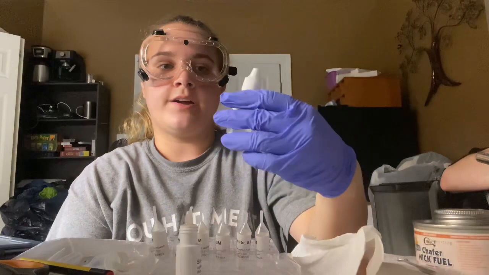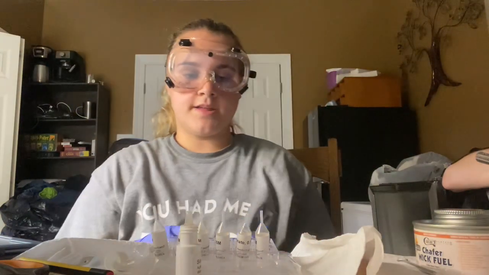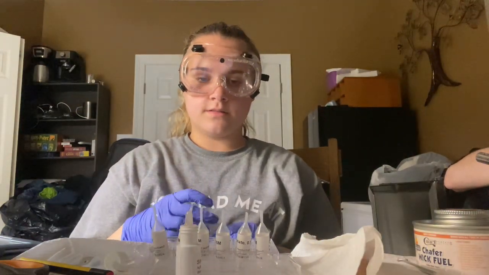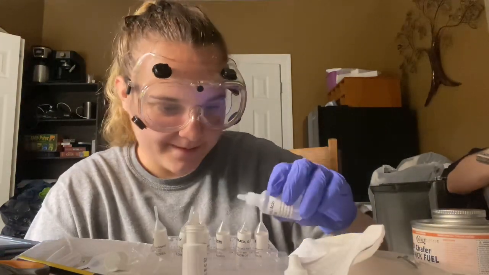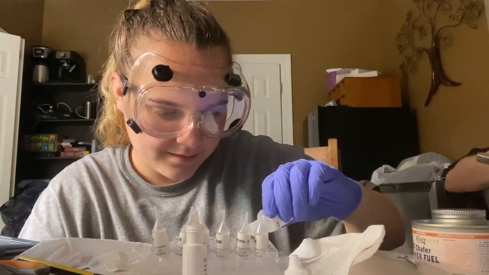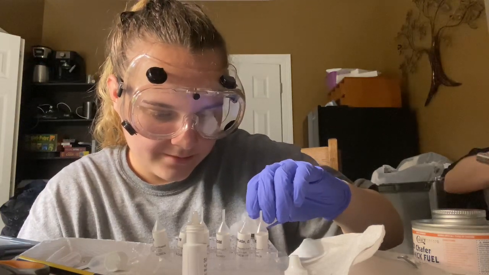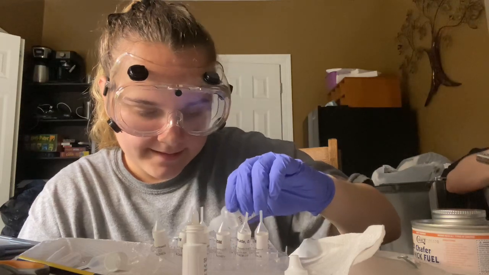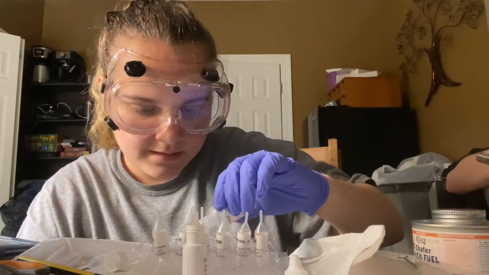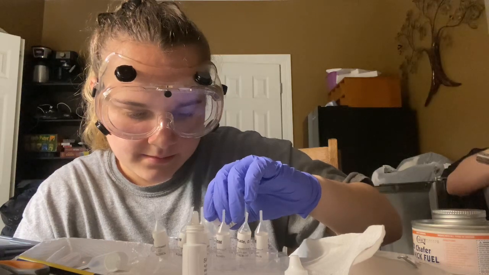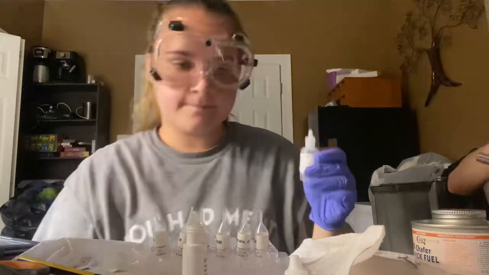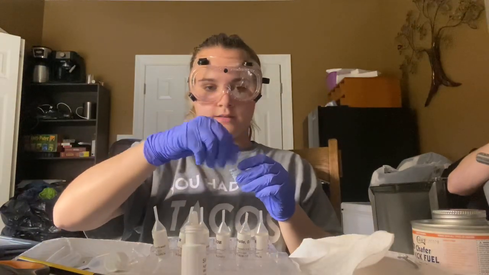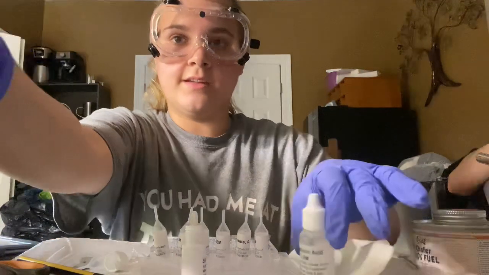So now we add 2 drops of hydrochloric acid into each of these wells. For carbonate, add 2 drops, chloride 2 drops, iodide 2 drops, and sulfate 2 drops, and sulfide. And here are the results.